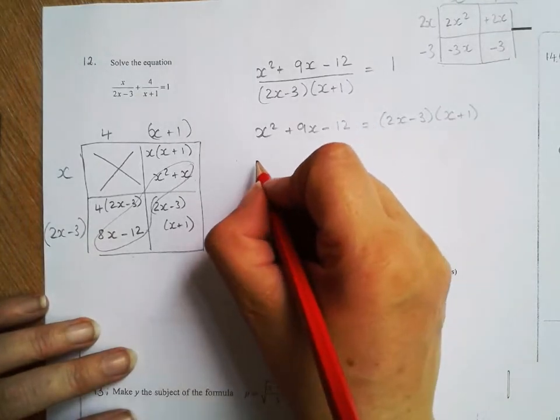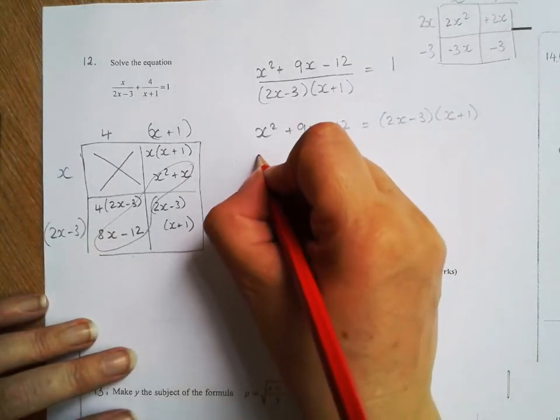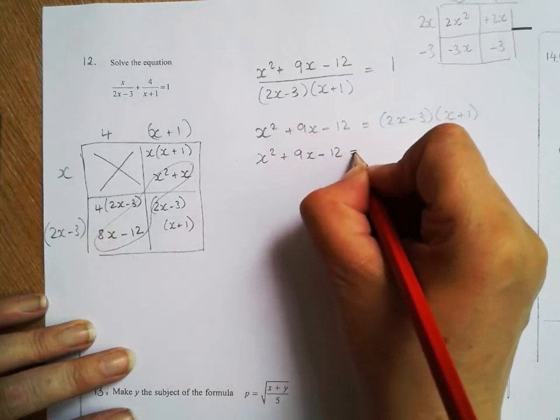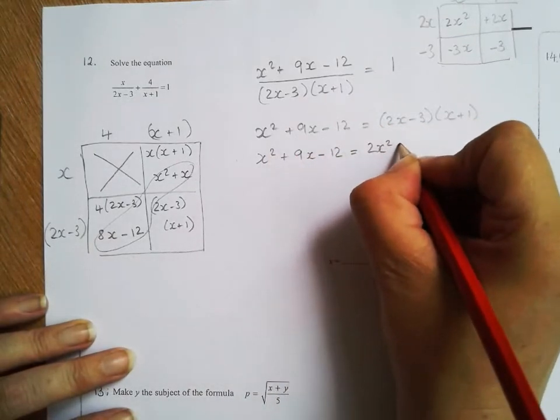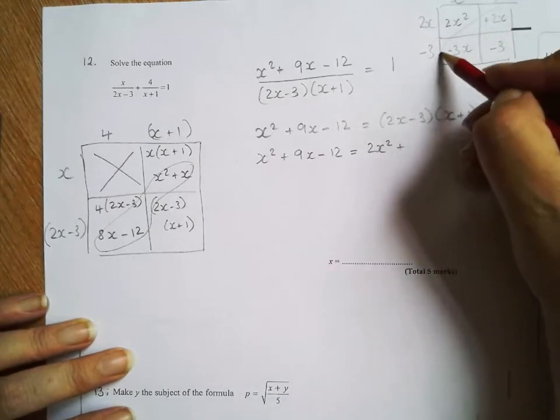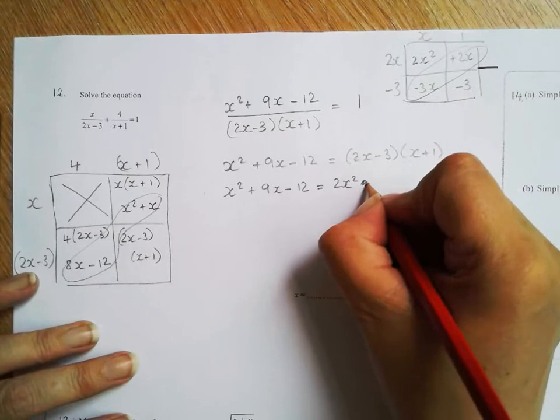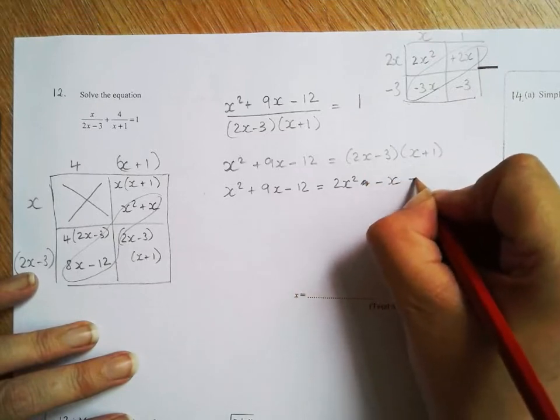So my equation is now going to be x squared plus 9x minus 12 equals 2x squared plus, so let's simplify the sausage, so 2x minus 3x, so it won't be a plus, it will be minus x minus 3.